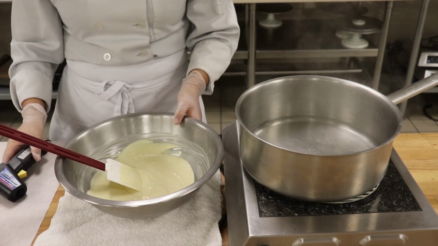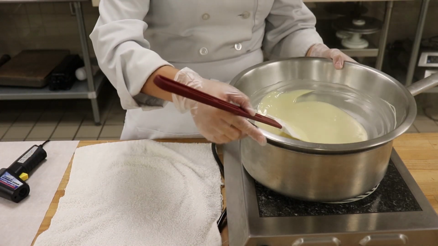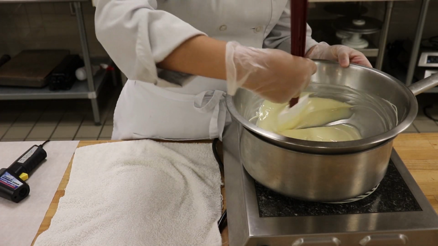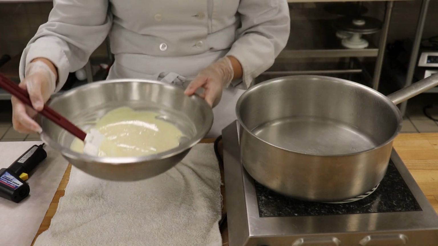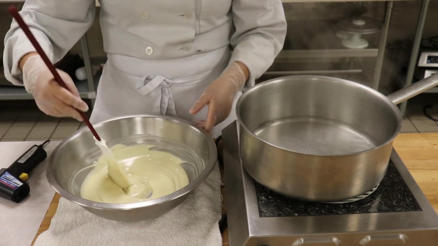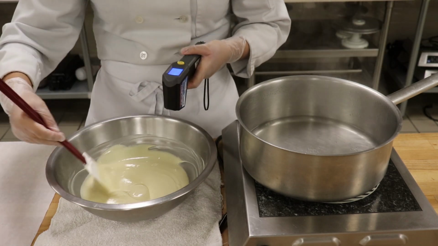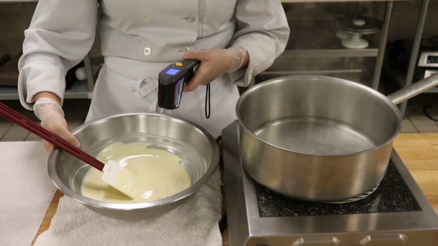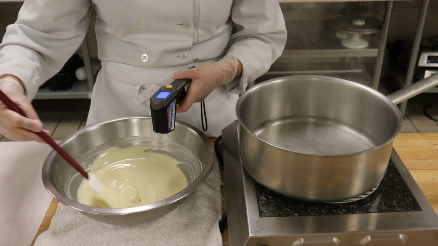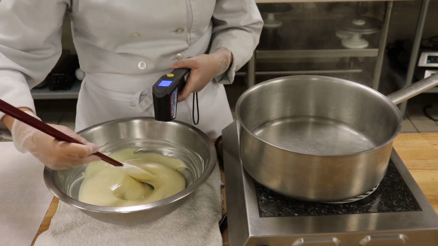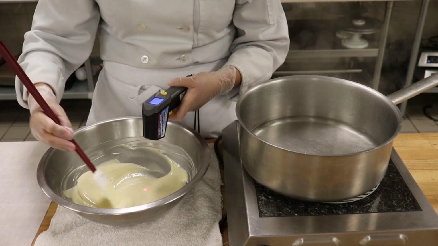You want to be very careful when you put your chocolate back on the bain-marie, because the temperature goes up really, really fast. You want to do intervals of just seconds. And do not take the temperature while the bowl is on top of the bain-marie. Always take it aside from the bain-marie, not with the bowl on top, because the temperature can go really, really up while you're trying to take it.